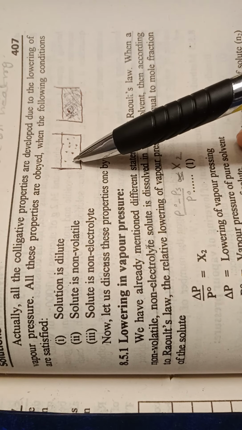So here we have equation number 2, and we can replace the value of this factor into equation 1. So we get the relative lowering of vapor pressure, equation number 3. The number of moles of any substance is the ratio of the mass of the substance to its molar mass. So we usually take the mass in gram over molar mass, that is the mole.